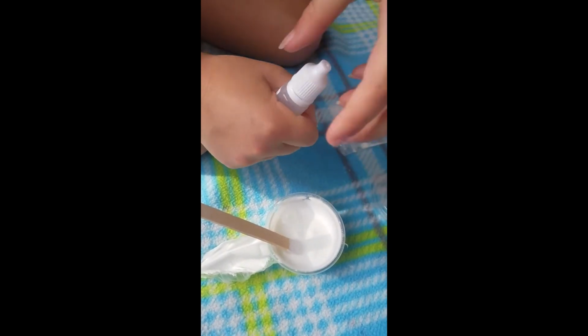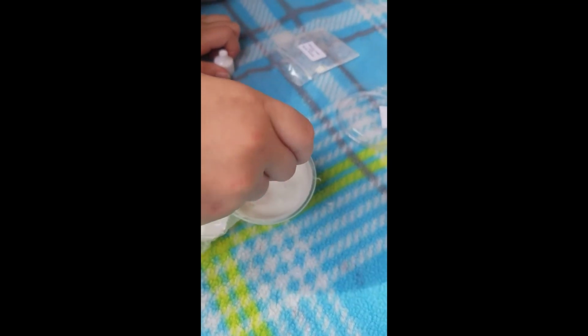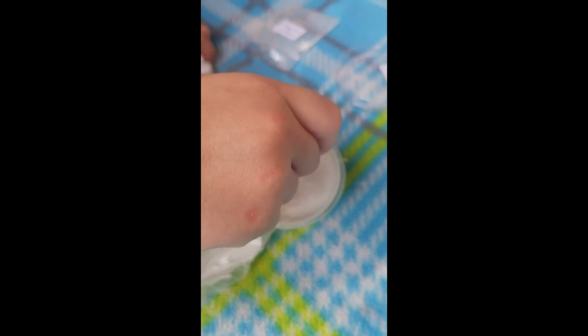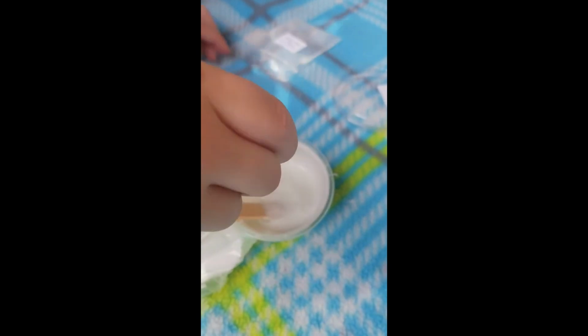Once you feel like you've blended it very well, get your sodium borate. This is actually a multi-purpose contact lens solution. Squirt the full amount into your glue.